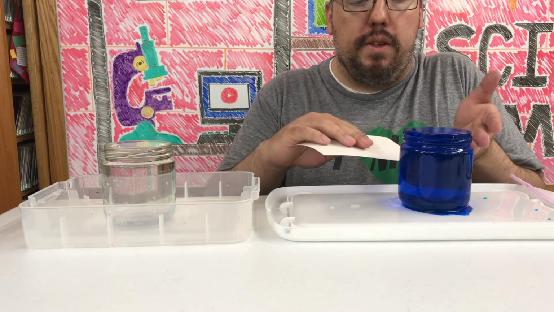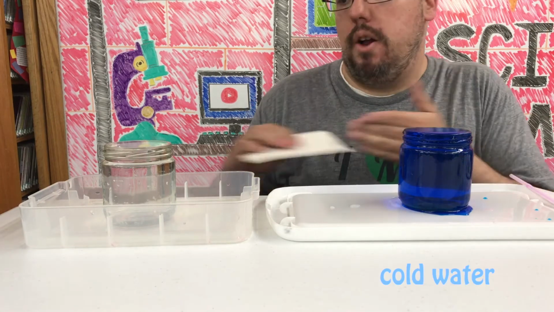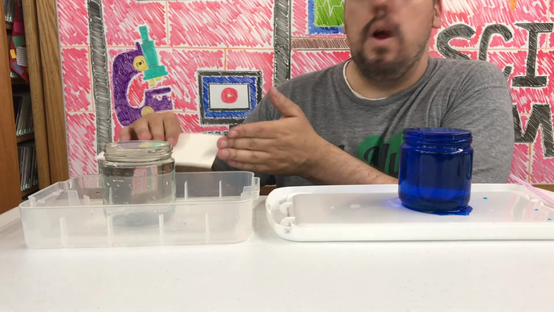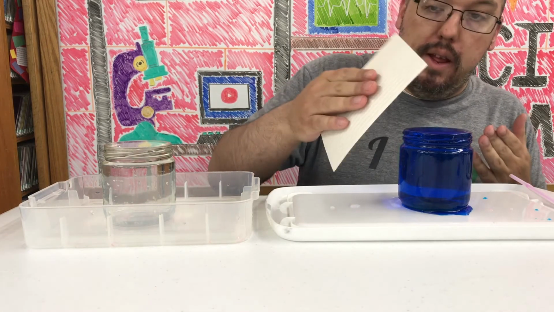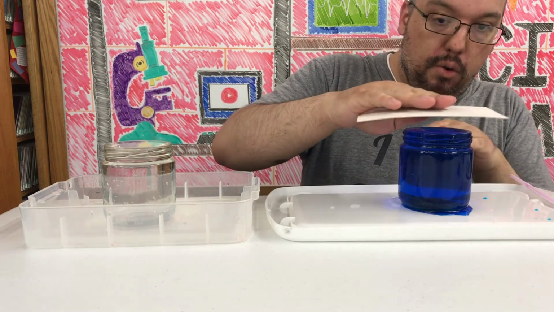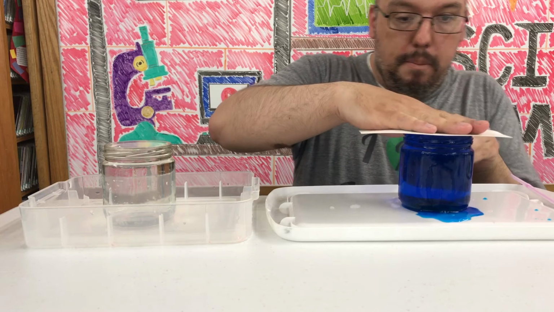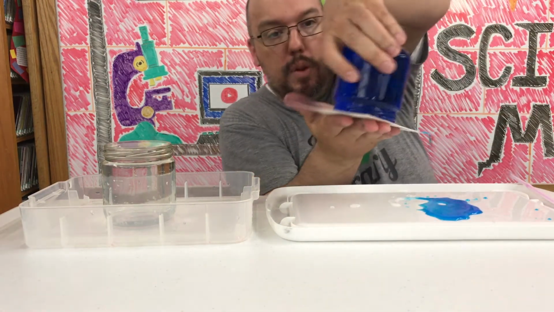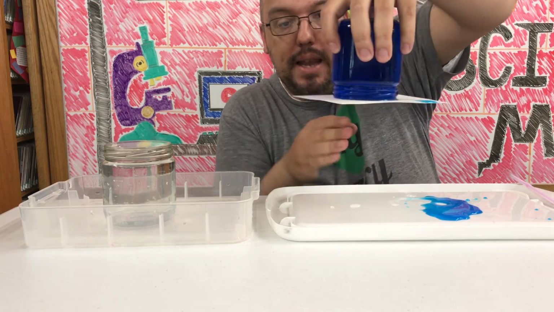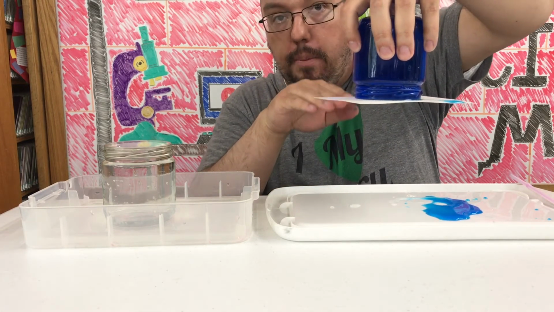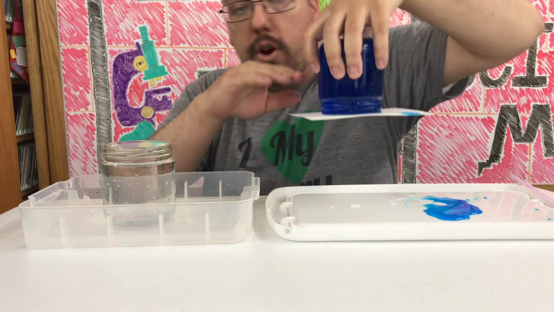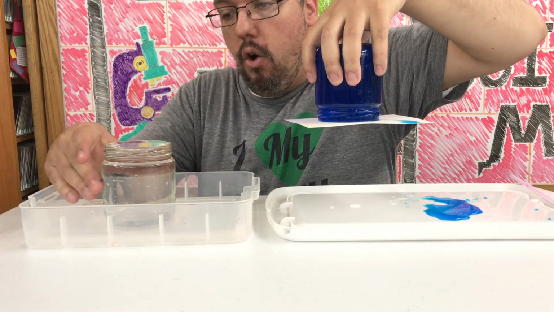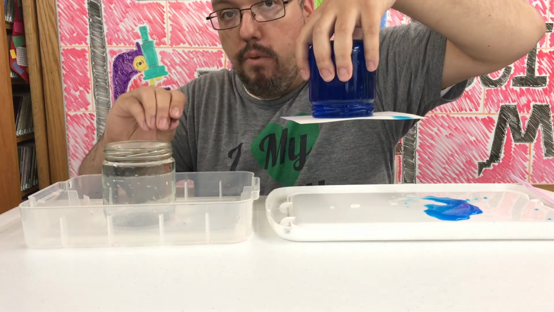So, this cup is filled with cold blue water. This jar is filled with hot water. What I'm going to do is put this card on here, creating a tight seal between the water and the card, and then quickly flip it over. The seal maintains and holds the card up. What we're going to do now is put this jar of cold water over this jar of hot water and remove the card.